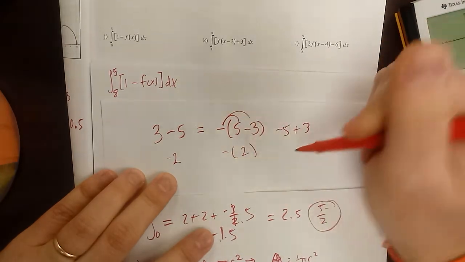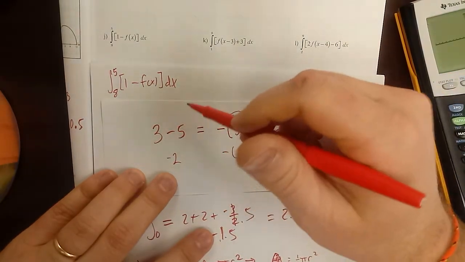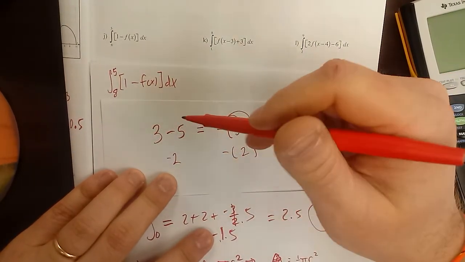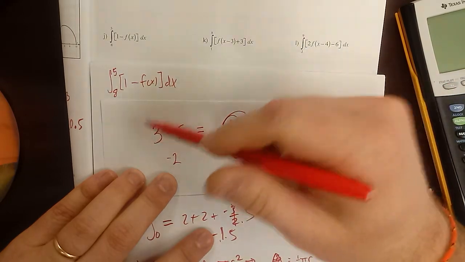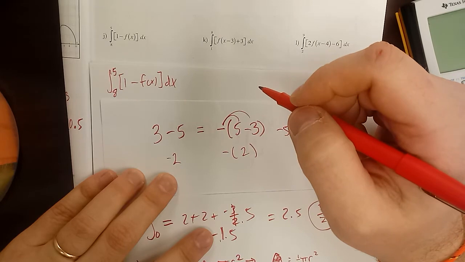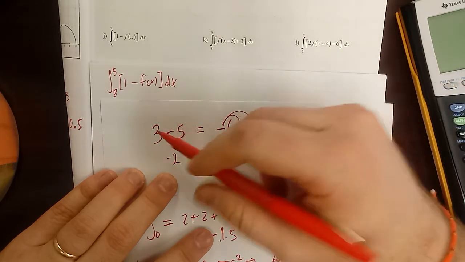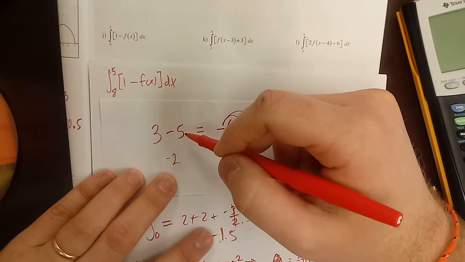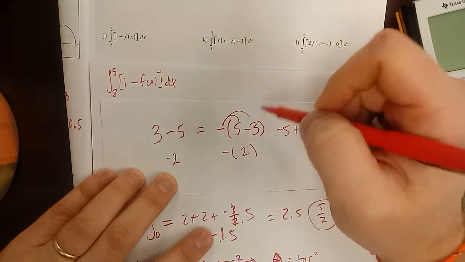If we ever want to pull a negative out of something, we can reverse the order of the subtraction. If there's subtraction in something and you pull a negative out of it, you can just reverse the order of the subtraction.